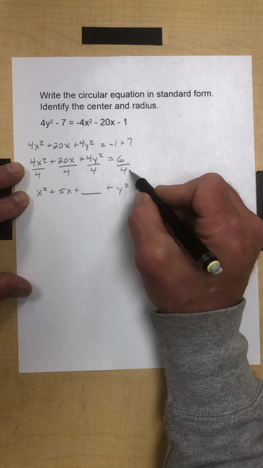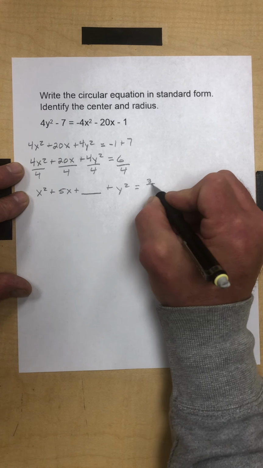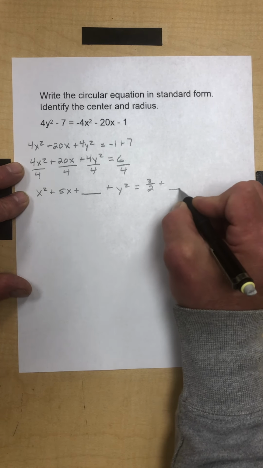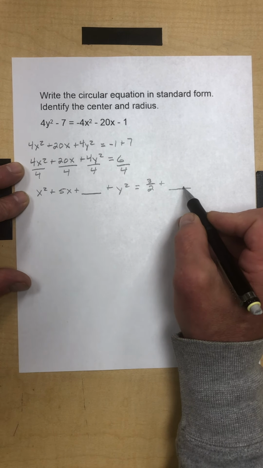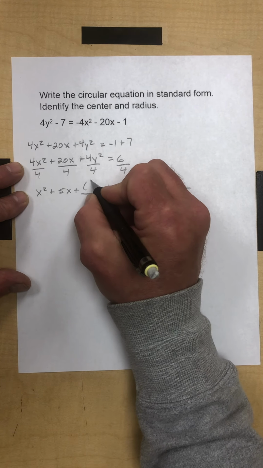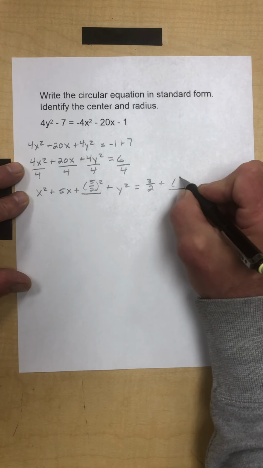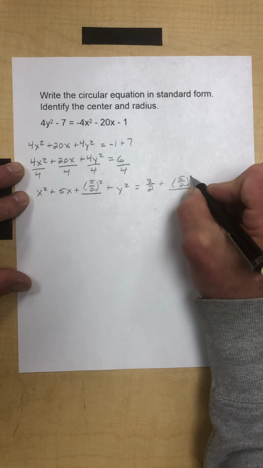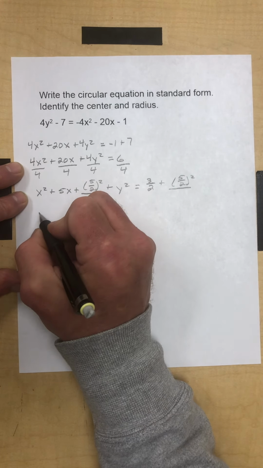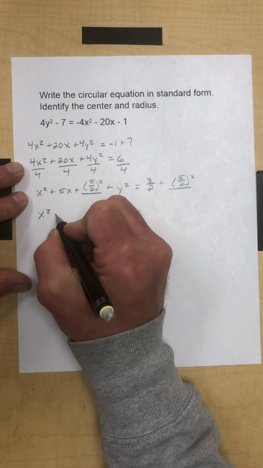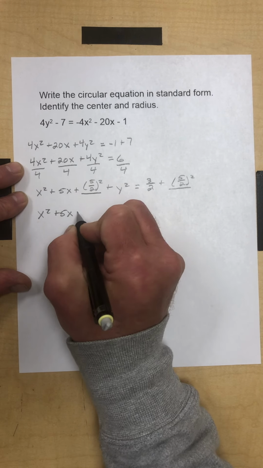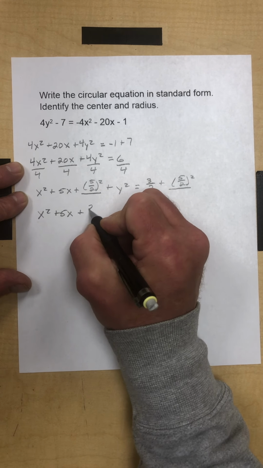And 6/4 reduces down to 3/2. Whatever I add here, I have to add over here. So that's 5/2 squared, which means I have to add 5/2 squared here. So this is x squared plus 5x plus 25/4.